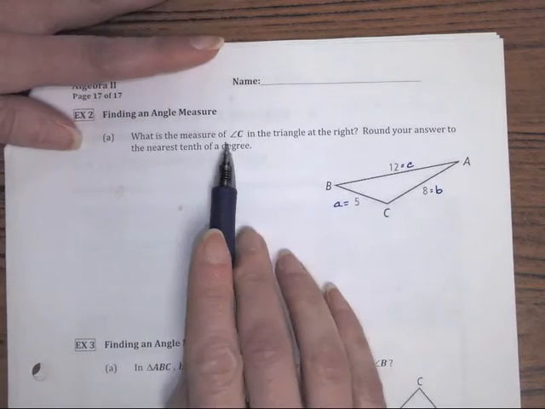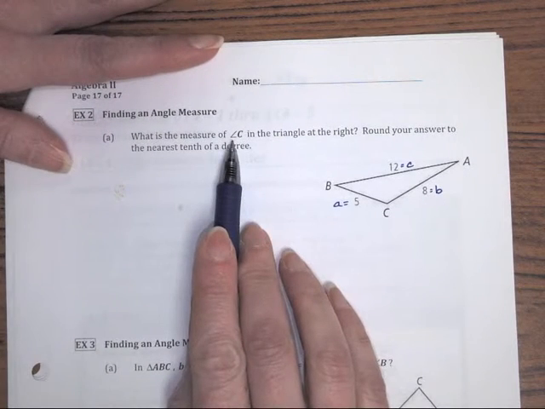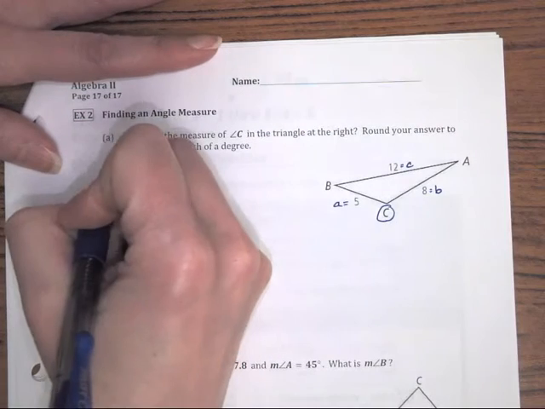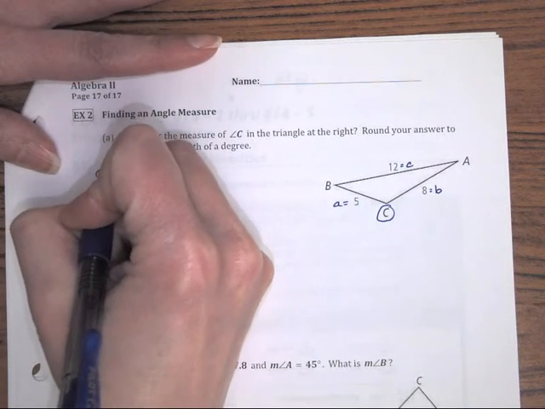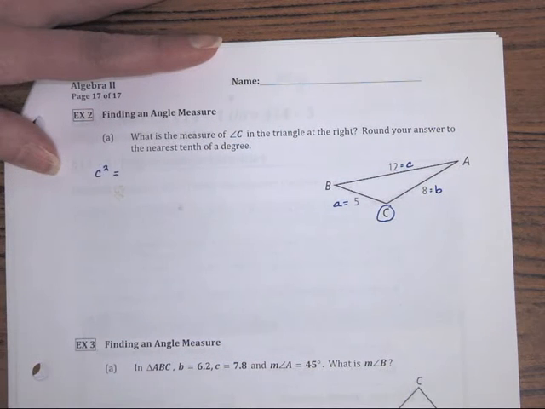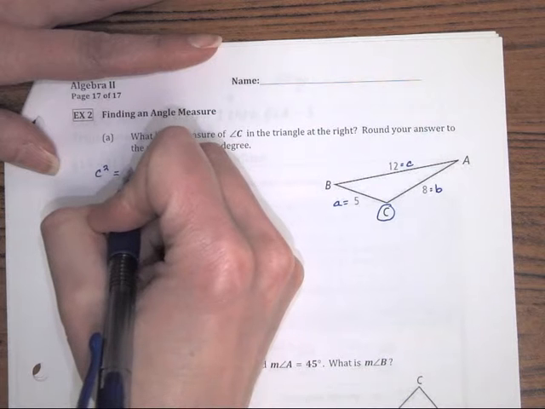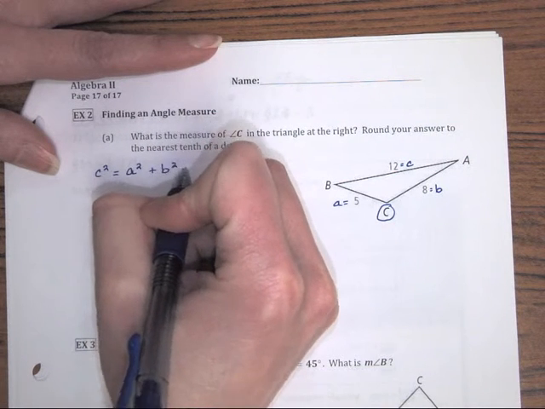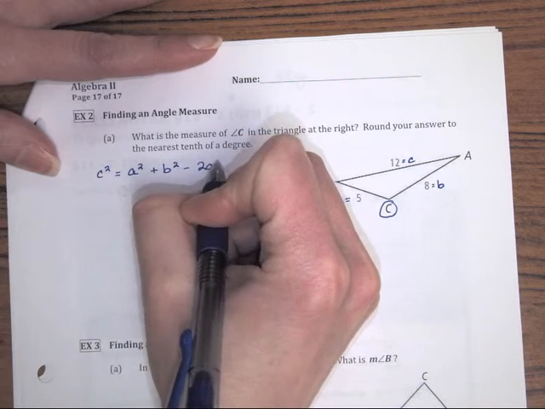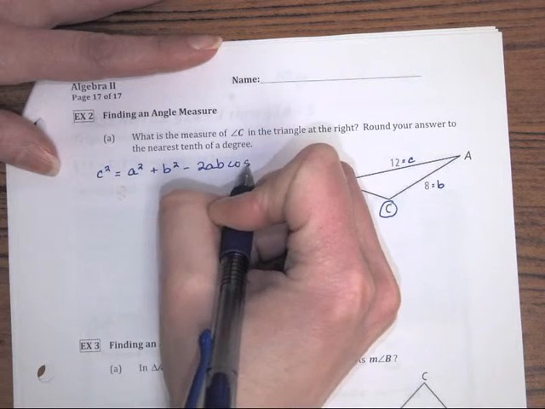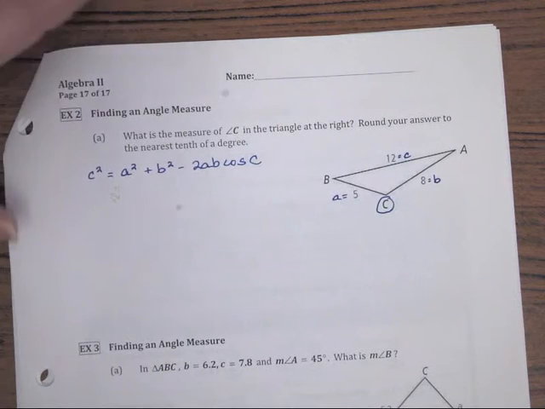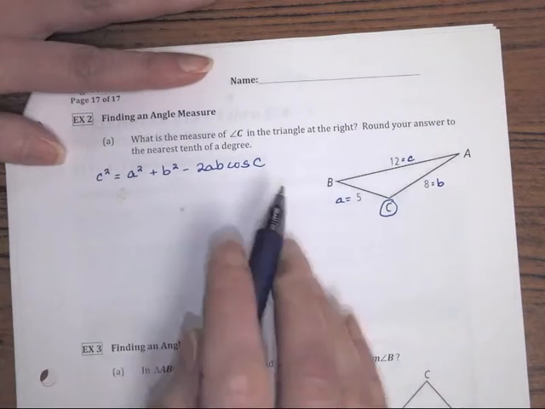And what we're going to need is the measure of angle C right here, which means we need the one that starts with C squared. All right? Because that's the one that's going to have cosine C in it. So this is A squared plus B squared minus 2AB cosine C. All right, and that's what we're not going to know. So here's what we're going to do. We're going to fill in everything else.